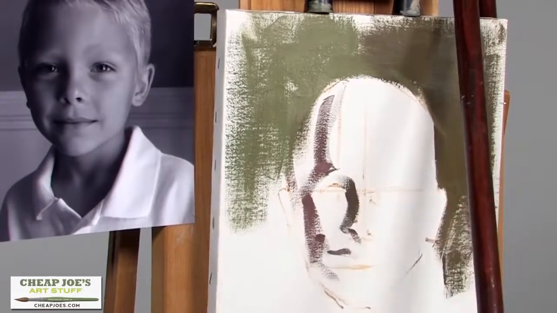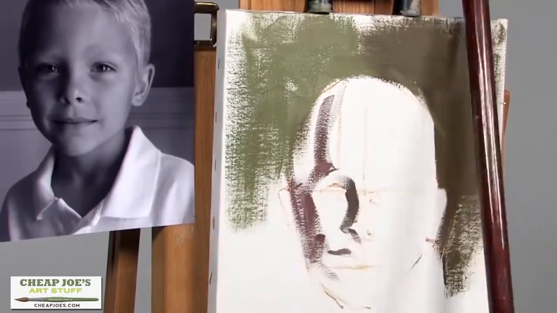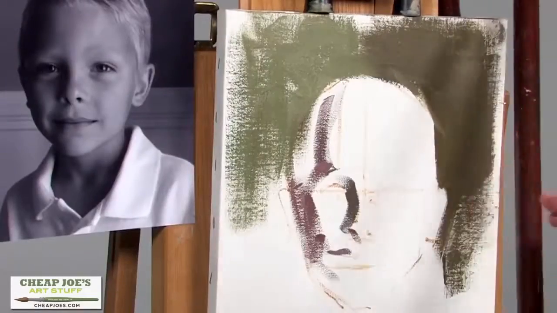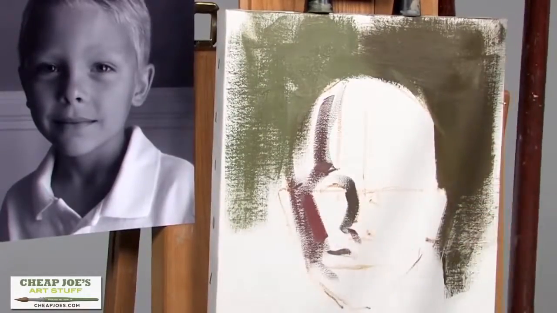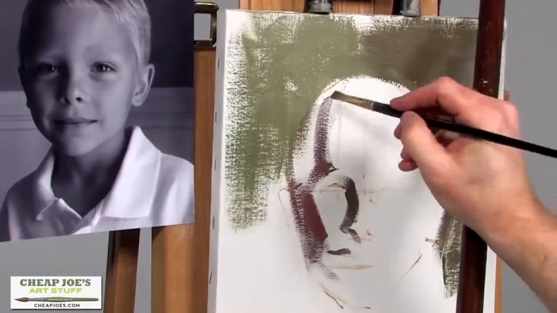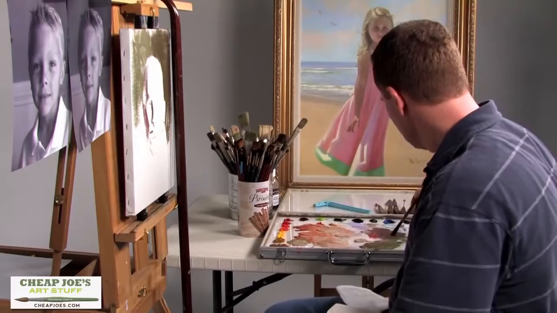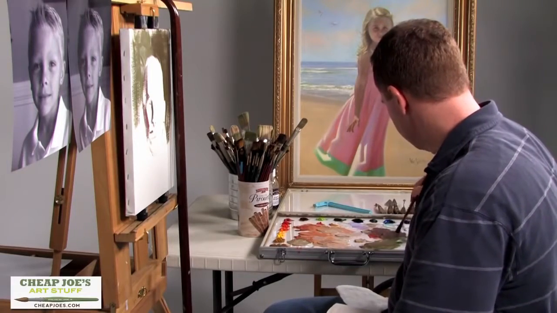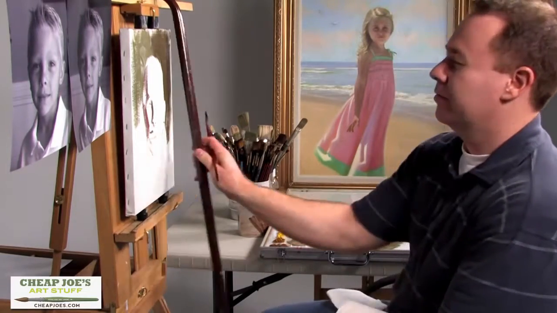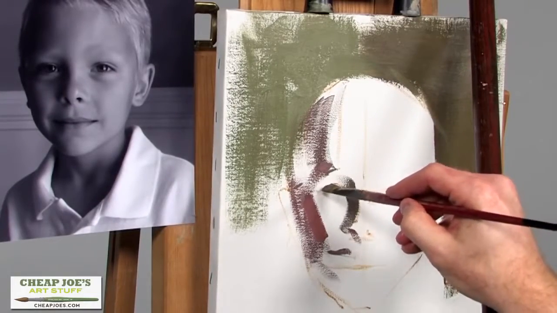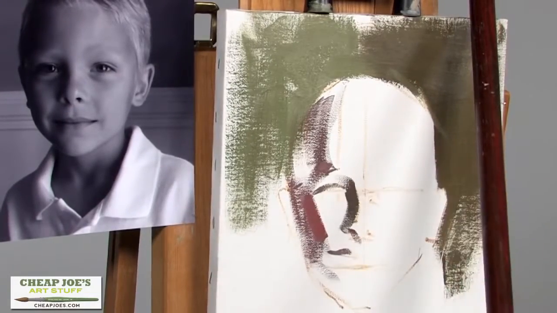What I'm doing is just getting a large value down so that I can have something to work with. If at all possible, use the biggest brush that you can, just to lay things in.